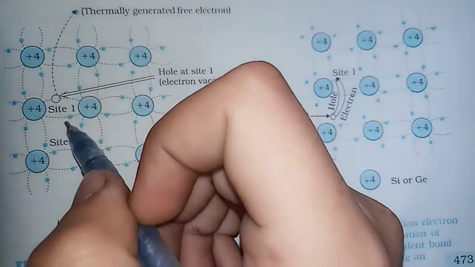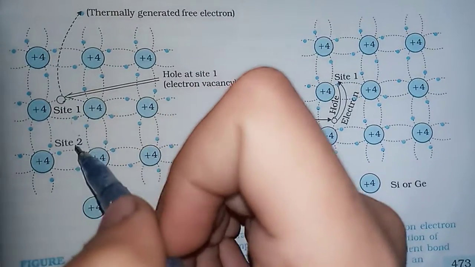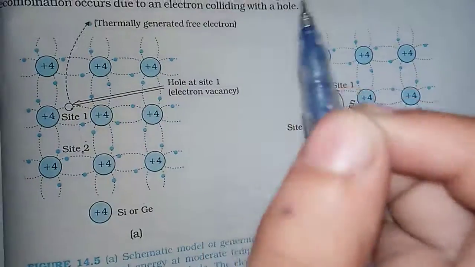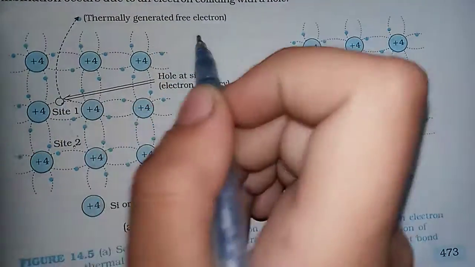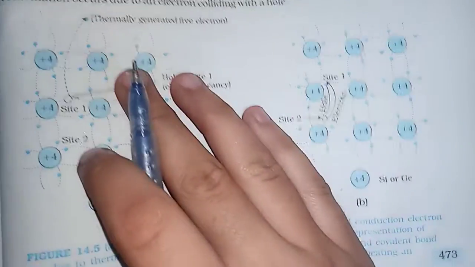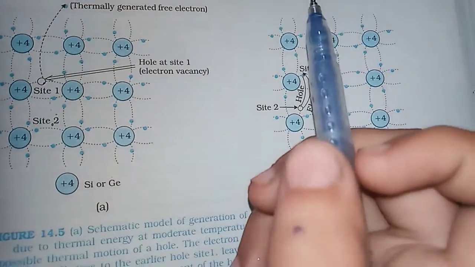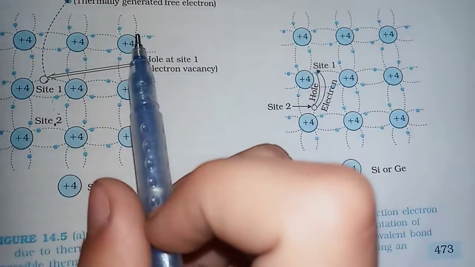But here again an electron will come, and here a hole will be created. So an electron that was originally set free is not involved in the process of hole motion. The free electron can move completely independently as a conduction electron and give rise to electron current.